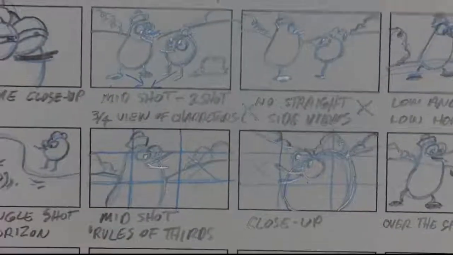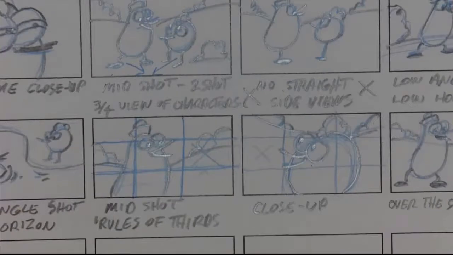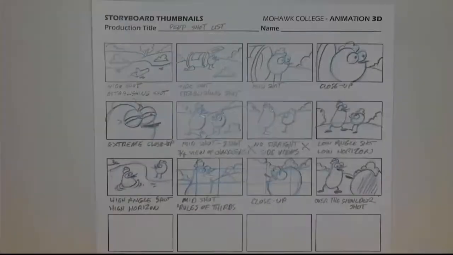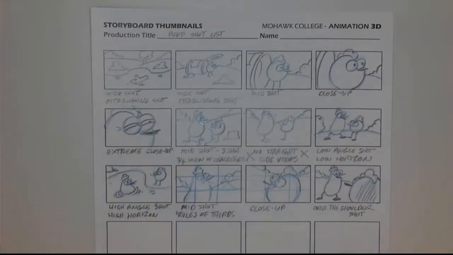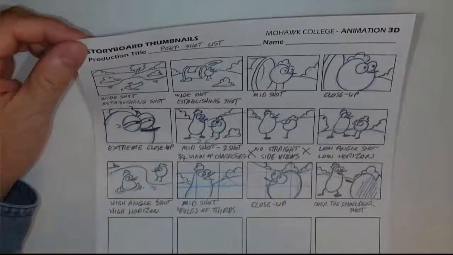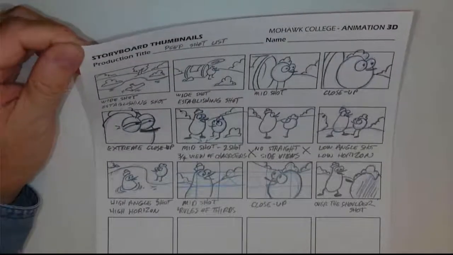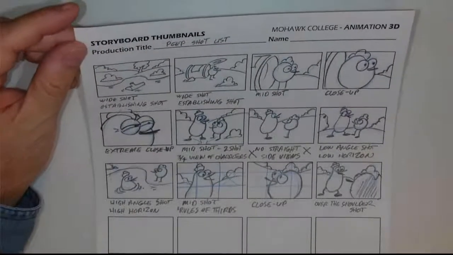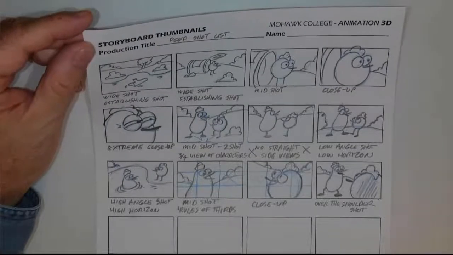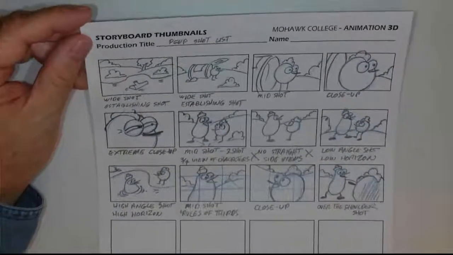Okay, so here's where you should be at this point. This is the end of tutorial 1 on the Peep shot list. And we will be picking up and doing the last 3 rows and completing this. The idea is when we get that completed and gone through both videos, please digitally submit this and show me that you've gotten the notes and that you understand these principles and what we got to work with.